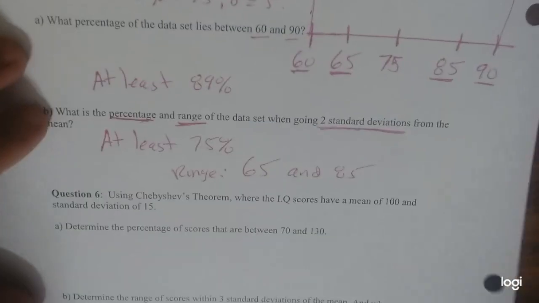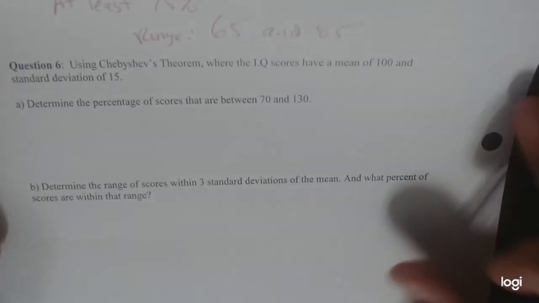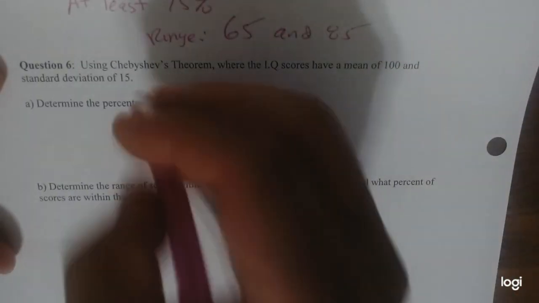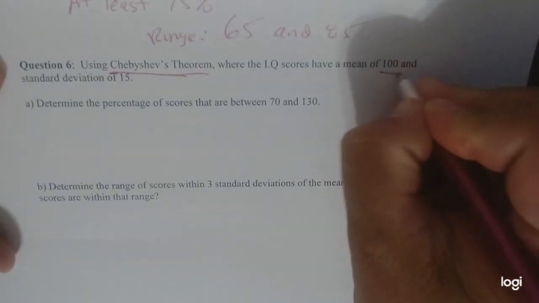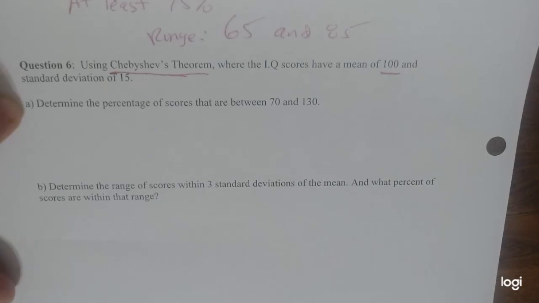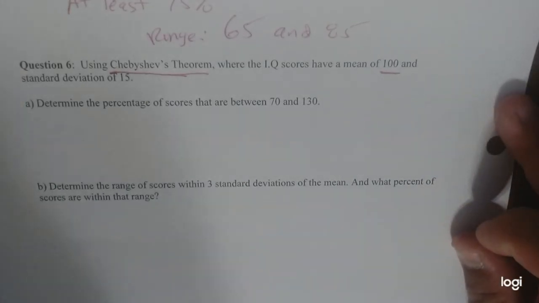All right, last question in this section, question 6. Again, this is how it's going to be labeled. Using Chebyshev's theorem, where IQ scores have a mean of 100 and standard deviation 15, parts A and B. So why don't you guys try these real quick, and we'll do them together.